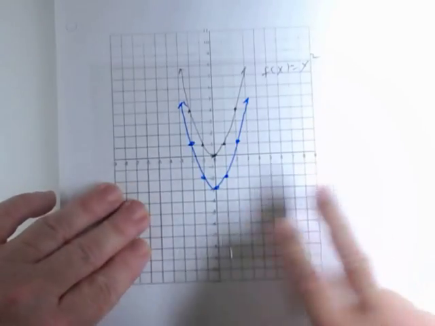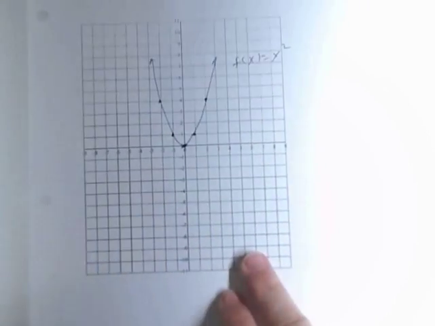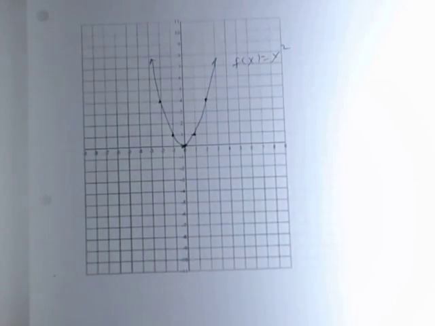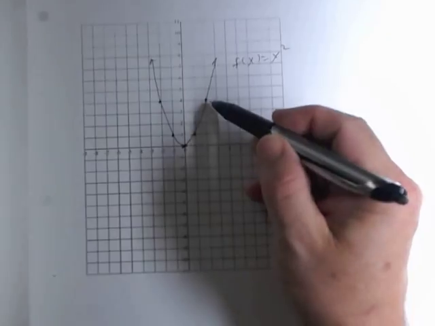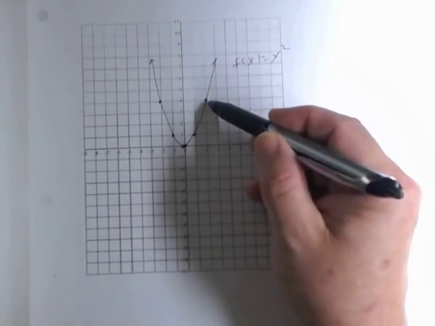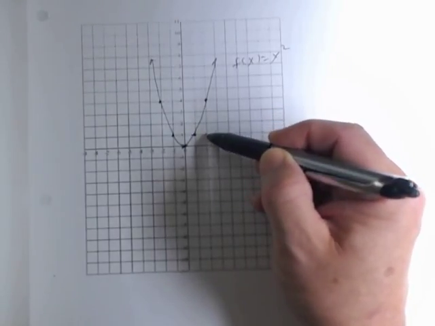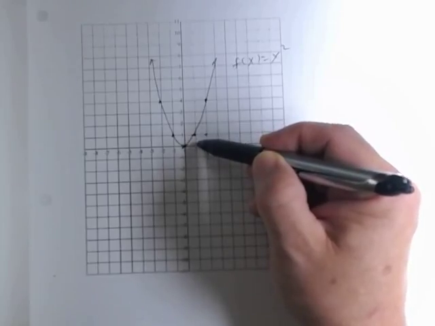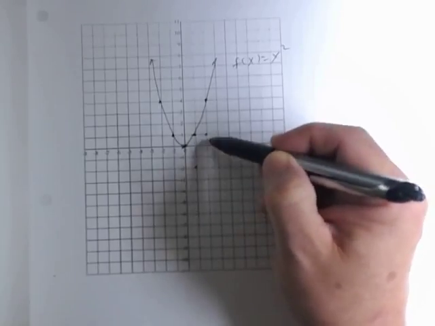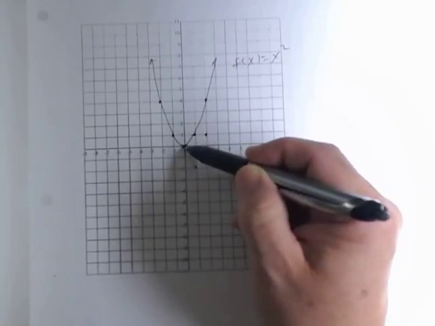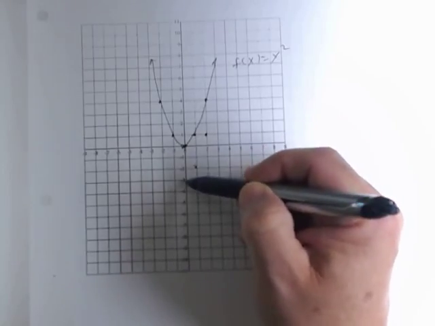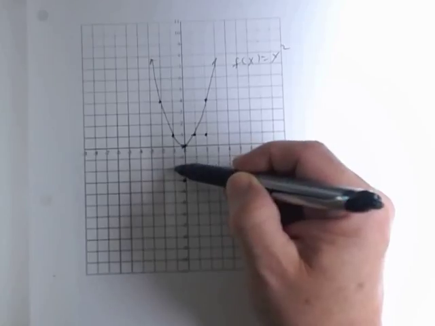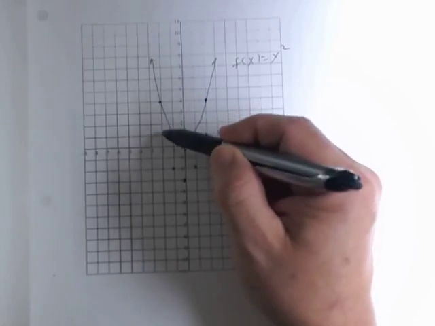Okay? And so when you do this, you're just going to take this point, go down 3 units. 1, 2, 3. Take this point, go where? 3 units down. 1, 2, 3. This, 1, 2, 3. 1, 2, 3.